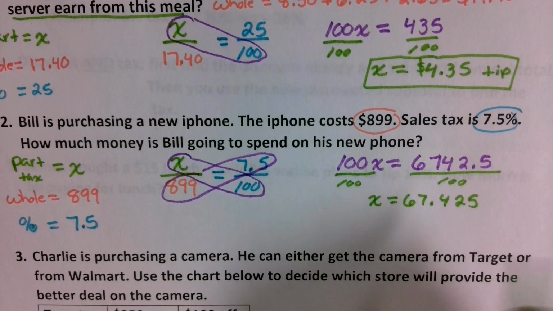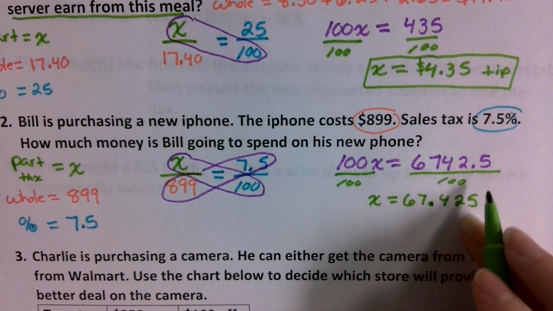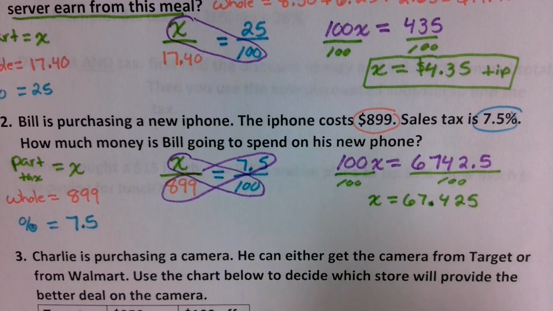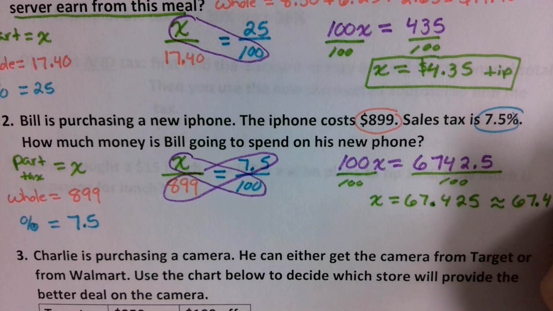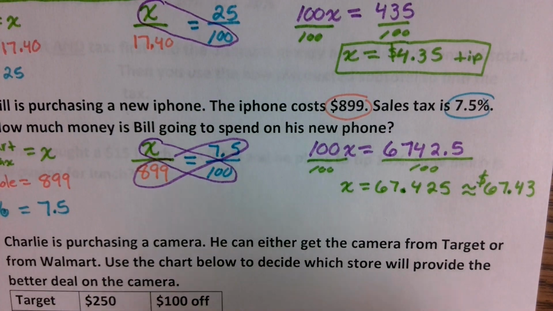We're talking about money. Is this the correct amount to write for money? $67.425? No. So what's the cents going to be? Is the cents going to be 42 or 43? 43. So we're going to estimate that to $67.43. You've got to make sure you round correctly for money. You round to the nearest penny.